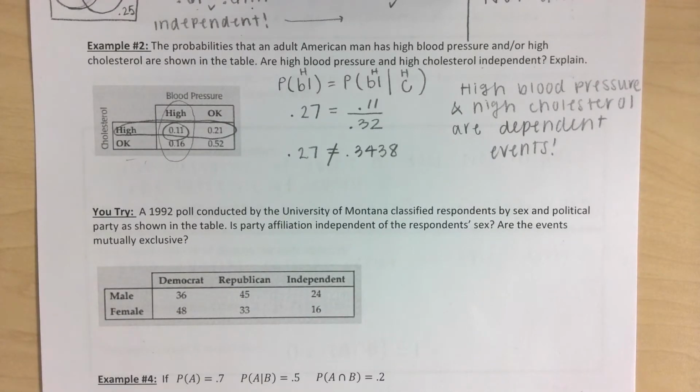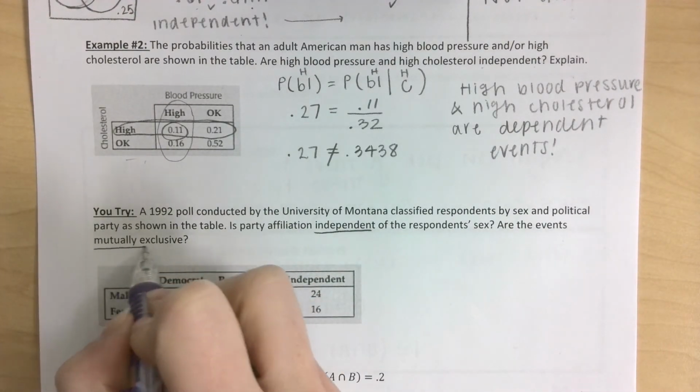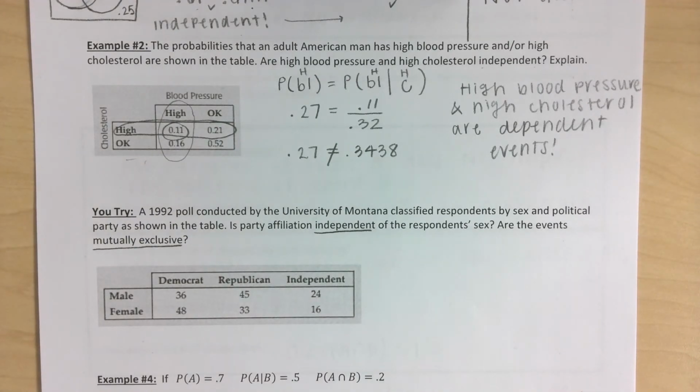Go ahead and try the next problem here. Again, it gives you a table. This time it is just numbers instead of the percentages, but the same kind of process. There are 2 questions. You want to again find whether the events are independent or not, and then also determine if they are mutually exclusive.